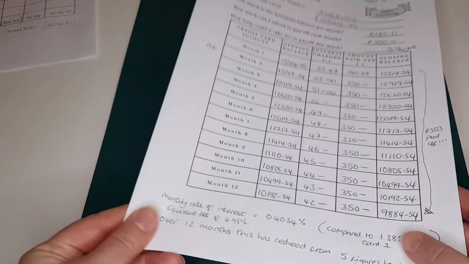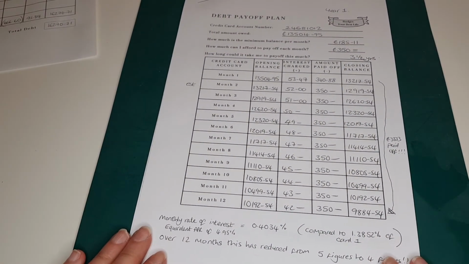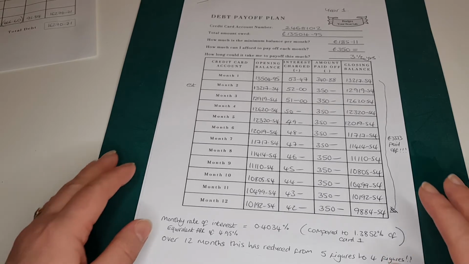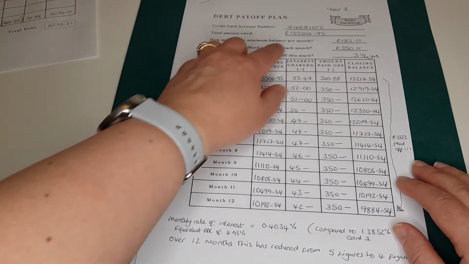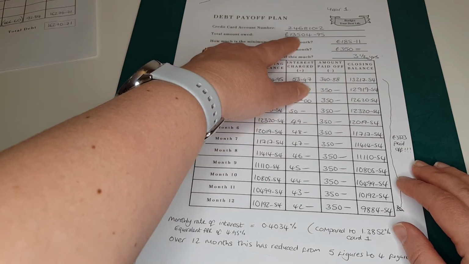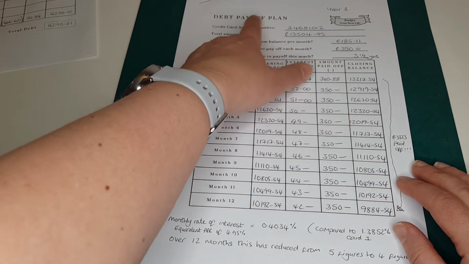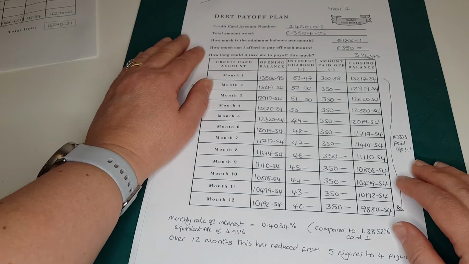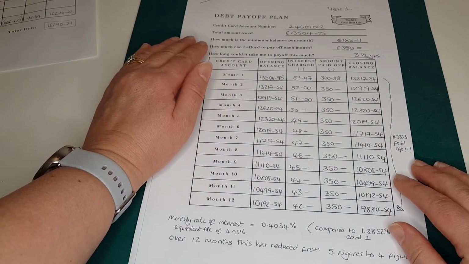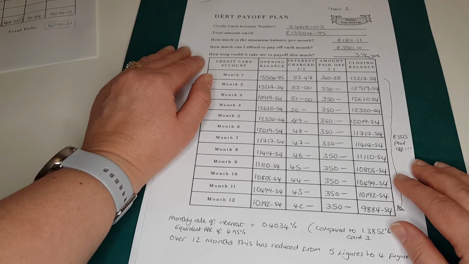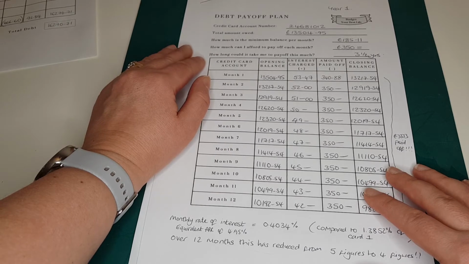Okay, so now I'm going to show you a debt payoff plan. This one is for a credit card that had a large balance outstanding on it. It was £13,500. Now, these are all made up numbers here, but it is based on a true story. So the figures aren't wildly wrong. They're very similar to this particular example I'm talking about.